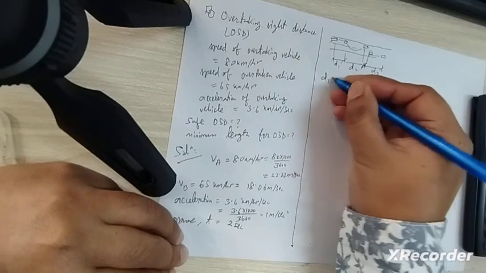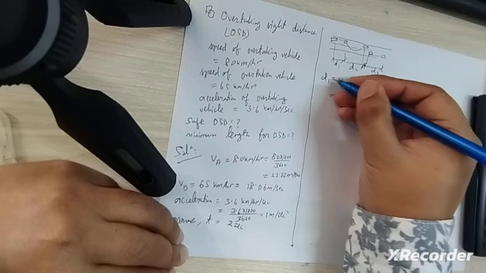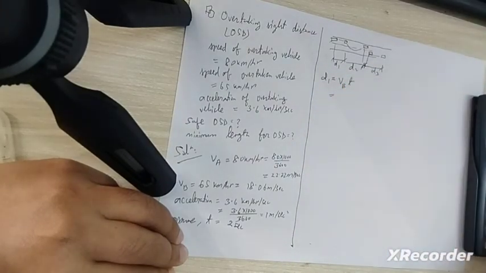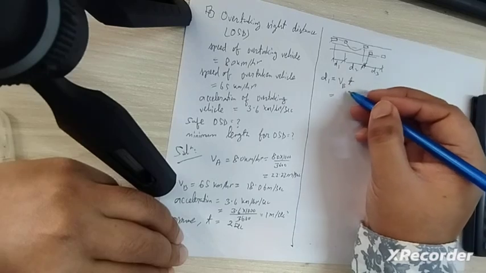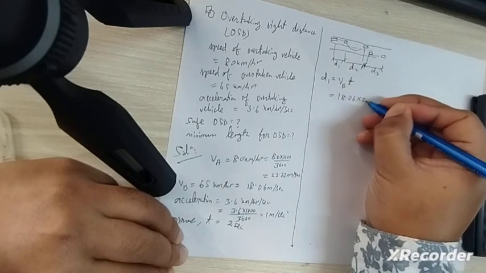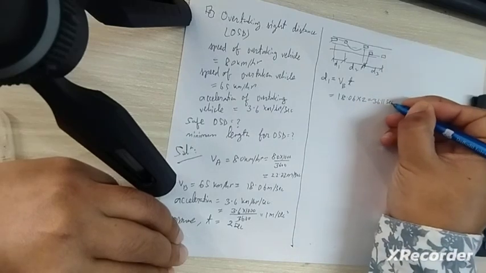As per the formula, D1 equals VB into T. Our overtaken vehicle's speed into T: 18.06 into 2. So this value gives us 36.11 meter.